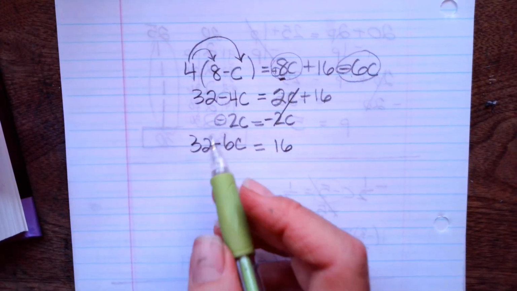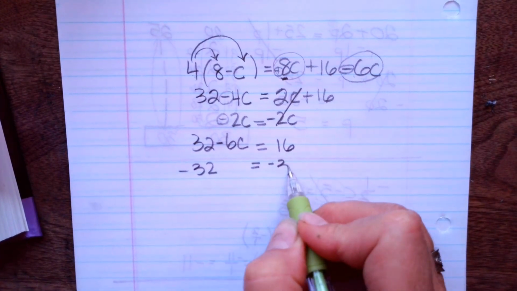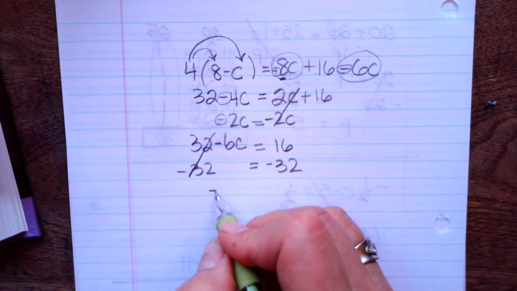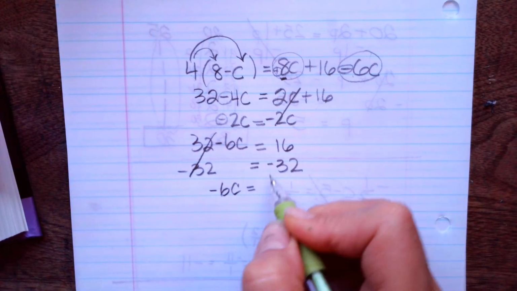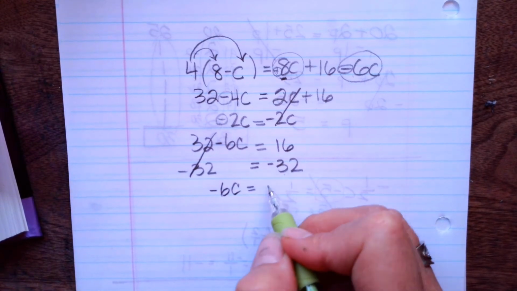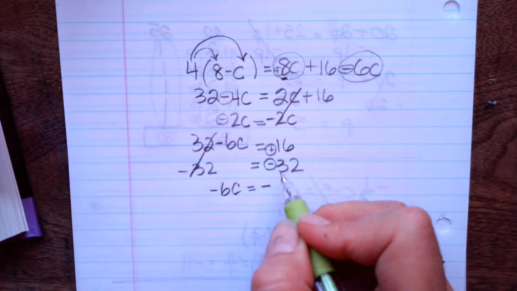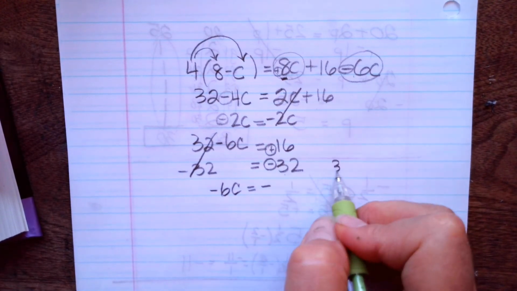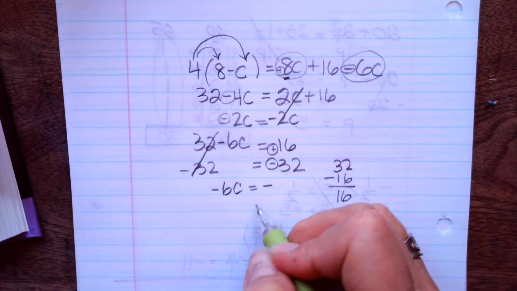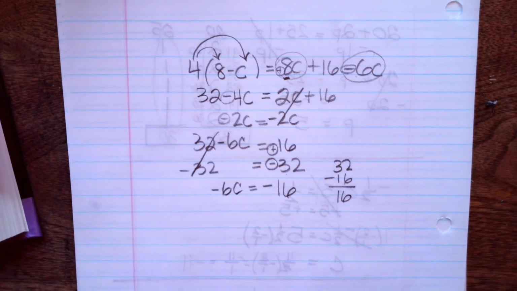They're adding 32, so I'm going to subtract 32. Anything I do to one side, I do to the other. What's left on this side is negative 6C. What's left on this side? Biggest integer wins the sign. My answer is going to be negative. I have a negative and a positive, so I'm going to subtract. 32 minus 16 is 16. So on this side, I have a negative 16.